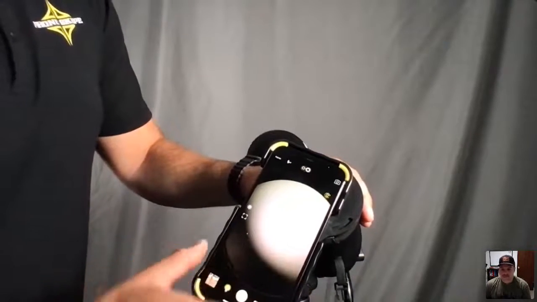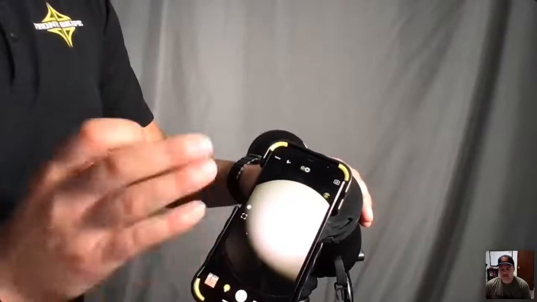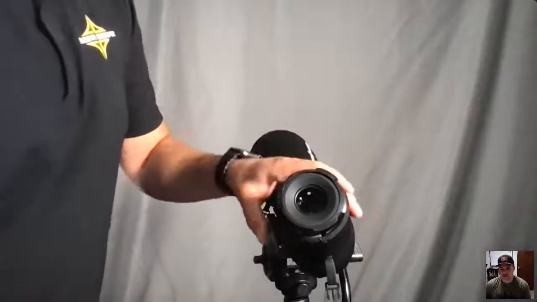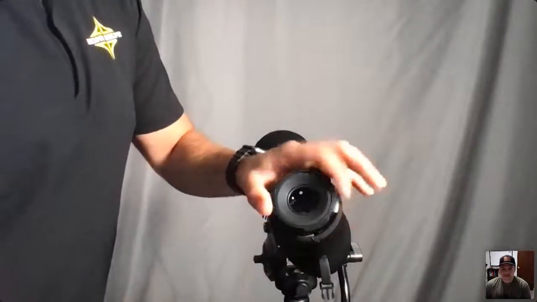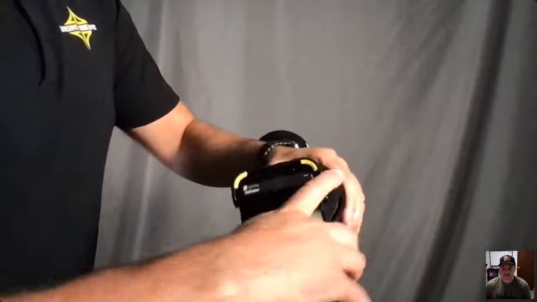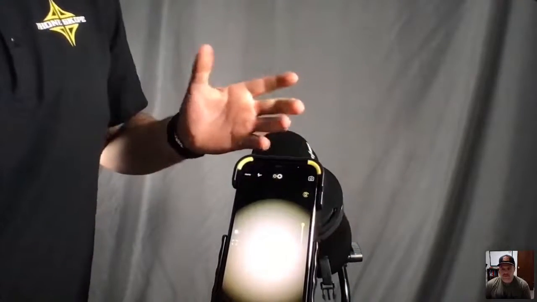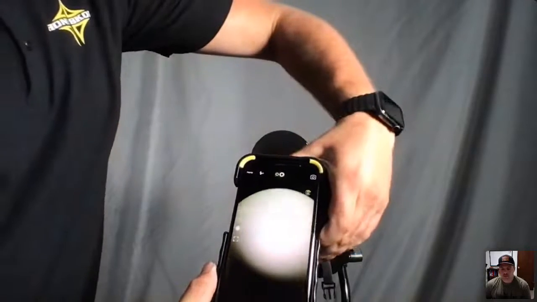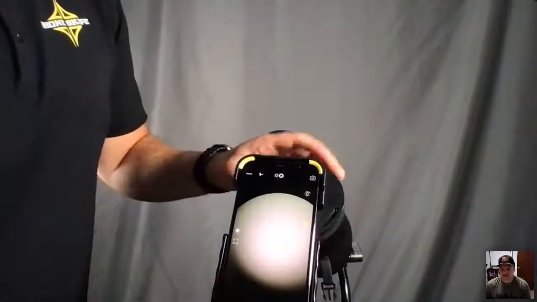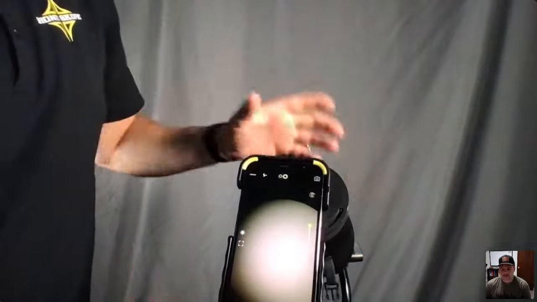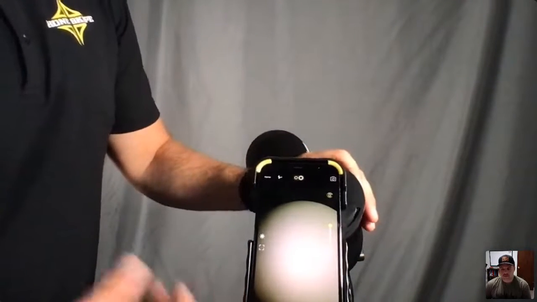This tells me that the optic adapter is not flush with the eyepiece. We'll pull it off. You can see we've got a lip here. So make sure that your optic adapter is flush on your spotting scope. And in some cases, you just need to make a small adjustment. If in this case the bottom still has some vignette, I just bring that down a little bit, and that helps to clean that up.